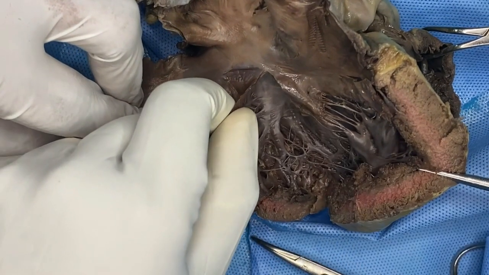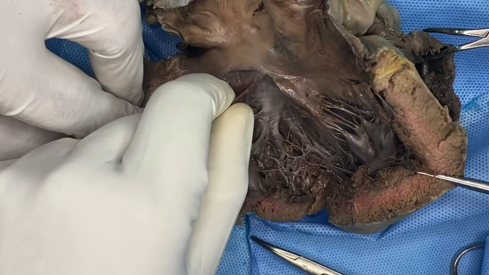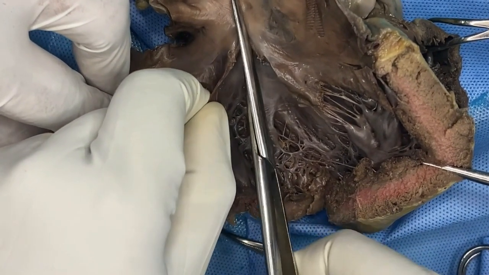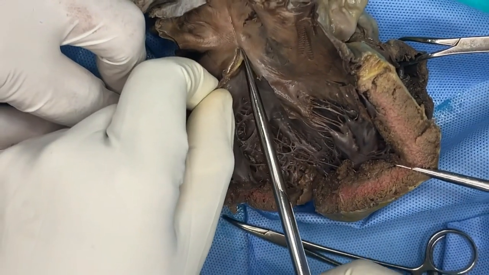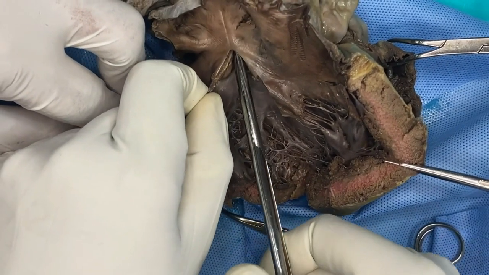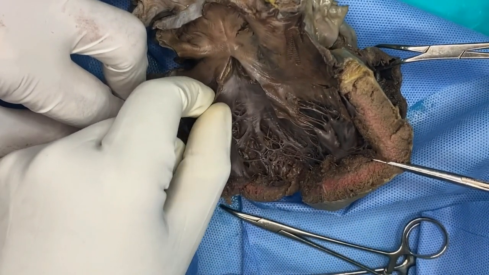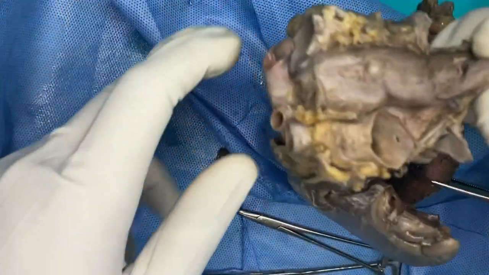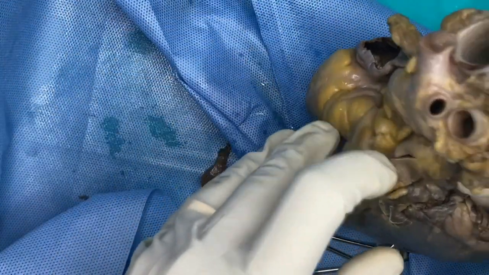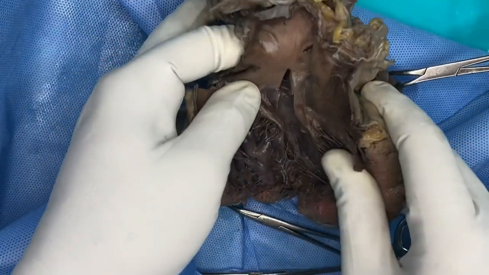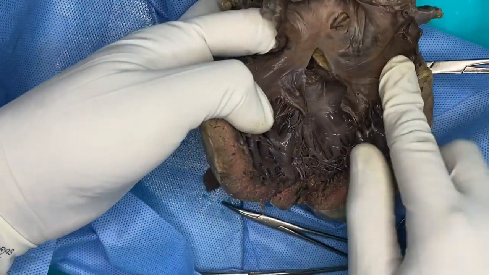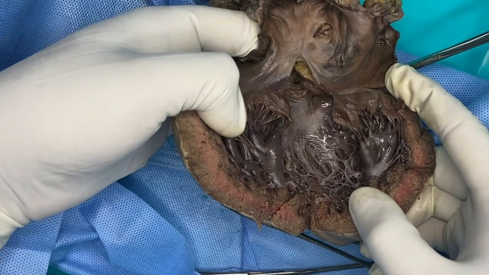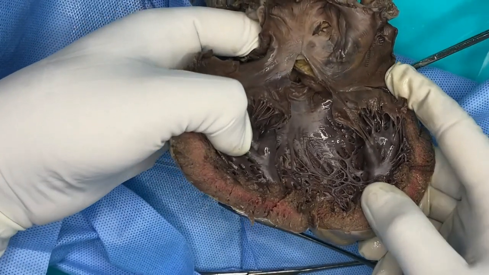Now we will enter into the aorta. This is a potential space. Now I have entered into the aorta. We already saw that the aorta and the pulmonary artery are separated by the transverse sinus. So this is the transverse sinus. Now we have exposed the potential space. I have cut through the aortomitral curtain and I have gone out of the heart.